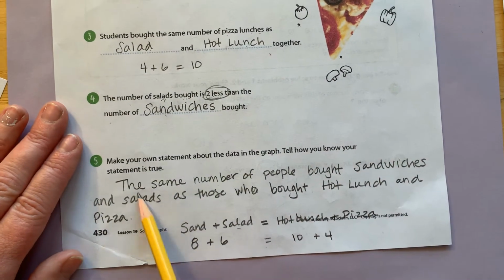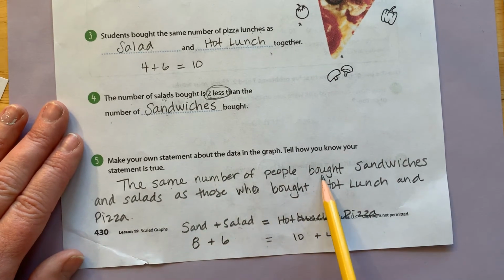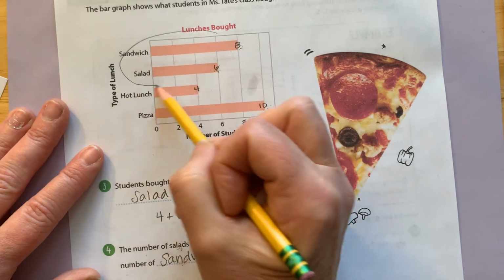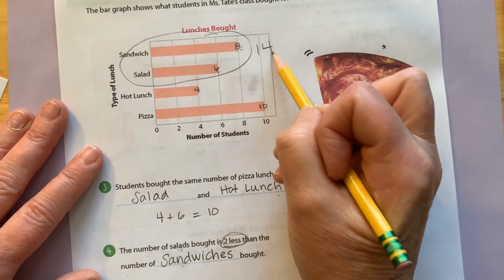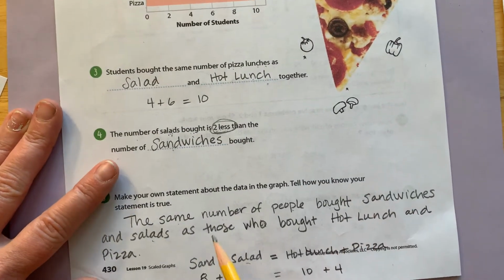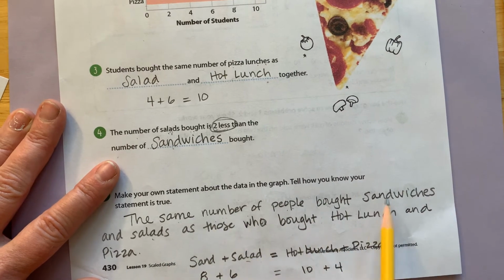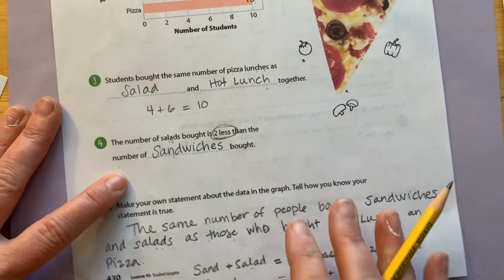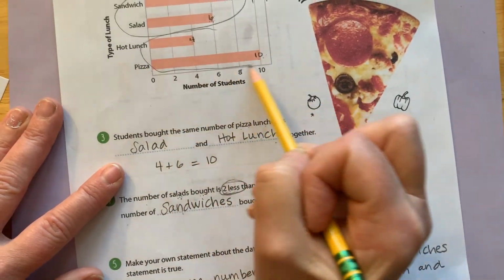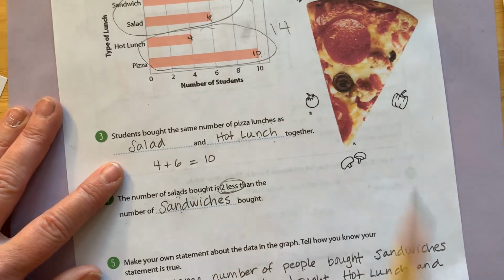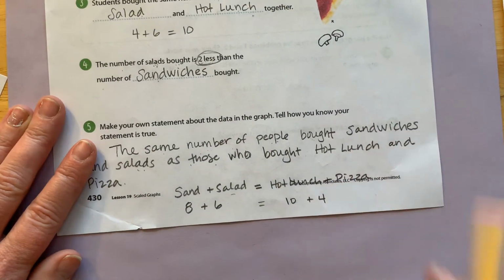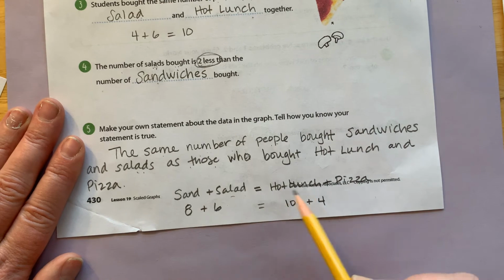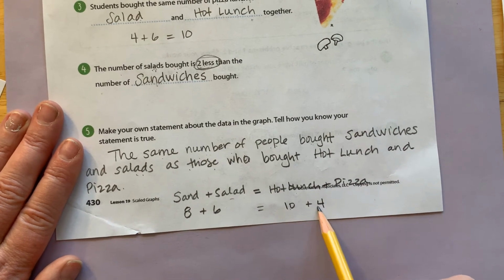So I wrote the same number of people bought sandwiches and salads as those who bought hot lunch and pizza. Because if I put these together, it is also 14. I thought that was cool. So I showed that sandwiches plus salads is 14. Hot lunch and pizza is also 14.